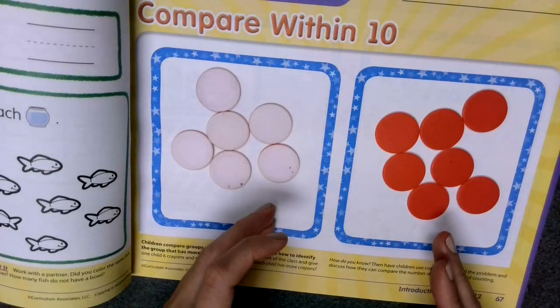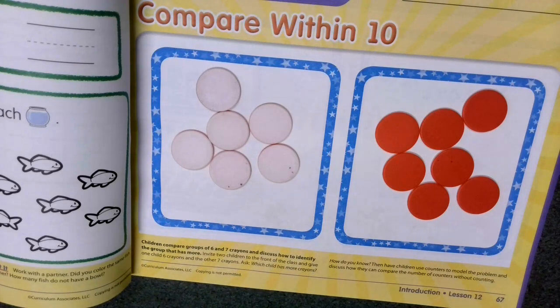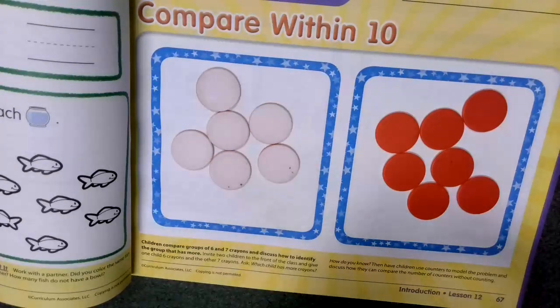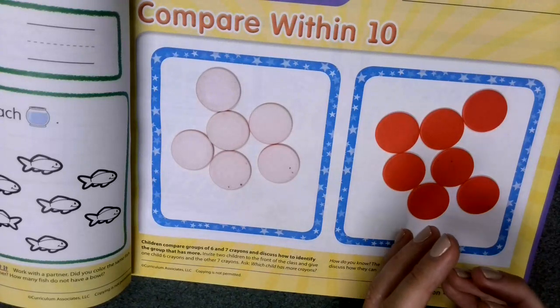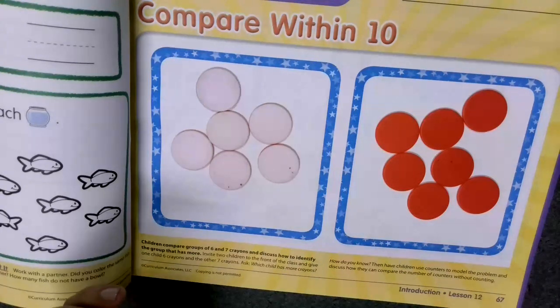1, 2, 3, 4, 5, 6. 1, 2, 3, 4, 5, 6, 7. I can use my fingers. I can draw however I need to do this, but I am going to have to figure out that 7 is my bigger number. And I also can do that when I am counting to 10. I know that 7 comes after 6 as well.